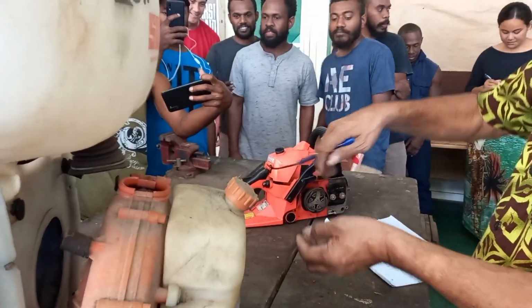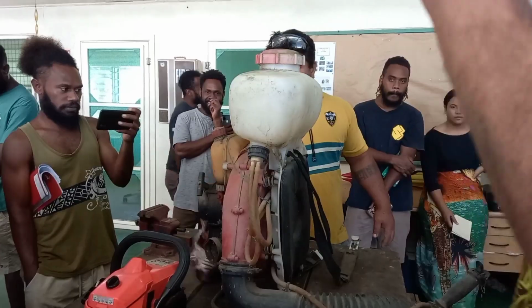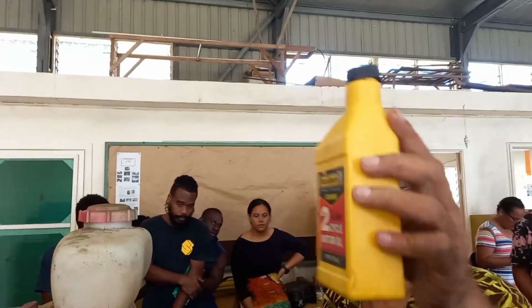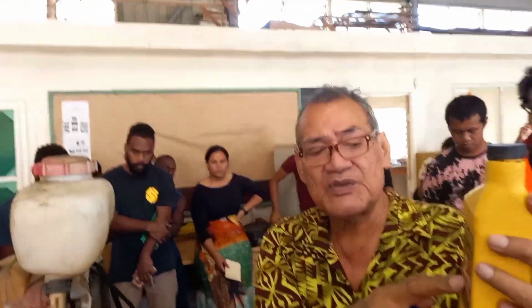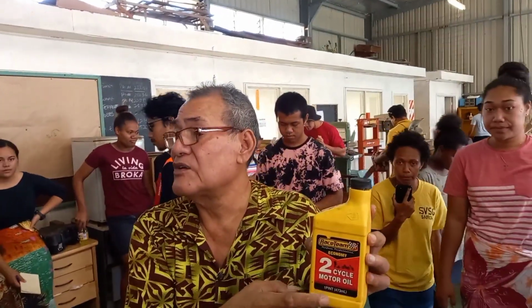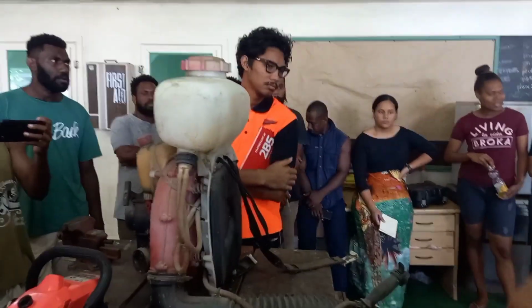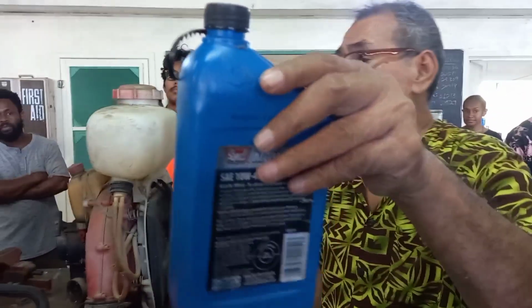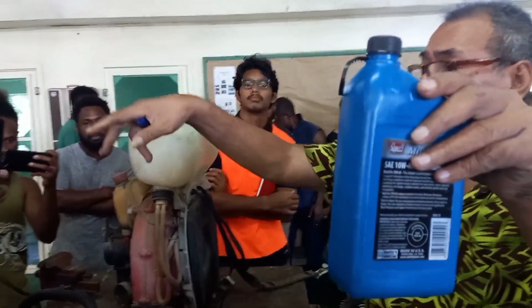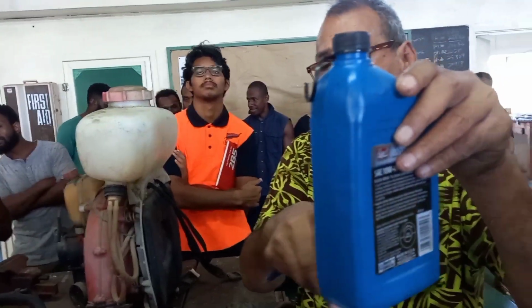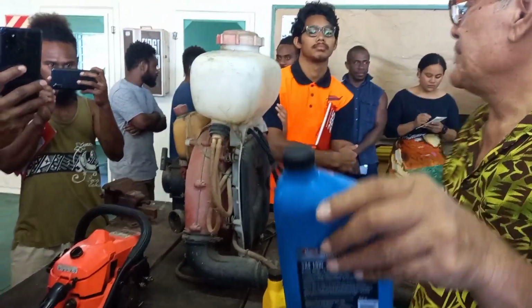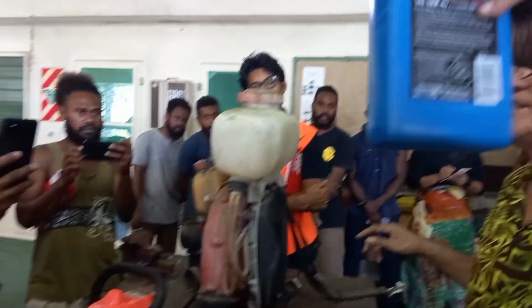What you do is you mix the oil. This is the 2-cycle motor oil, the oil for the 2-stroke engine. You have to make sure it says 2-cycle or 2-stroke. You can't use, see, this is the engine oil. This is the oil for the 4-strokes. It's got these numbers: SAE 10W to 40. The bigger the number, the thicker the oil.